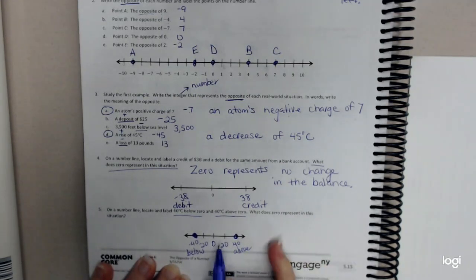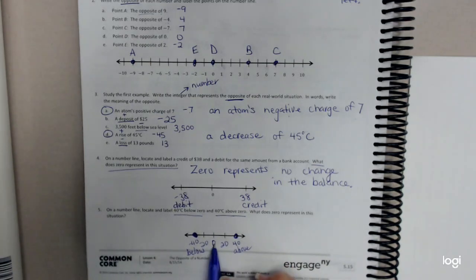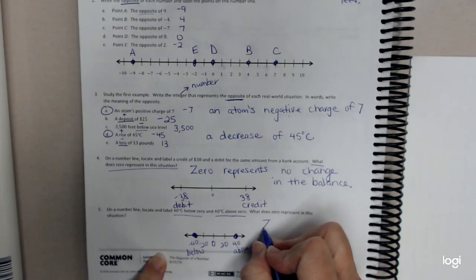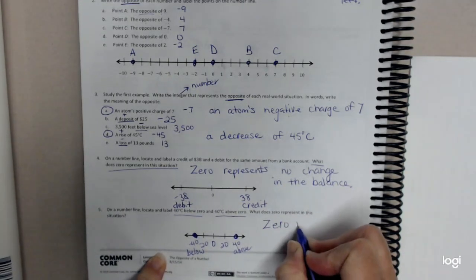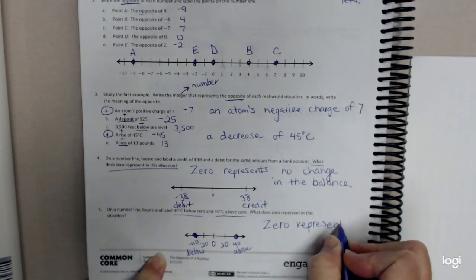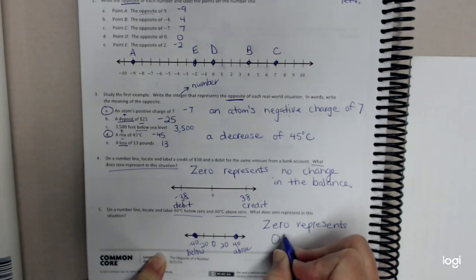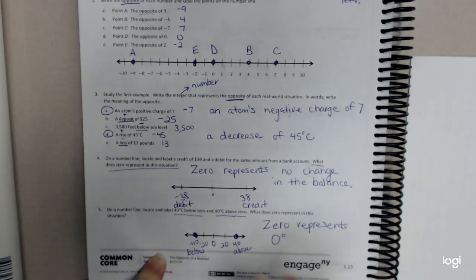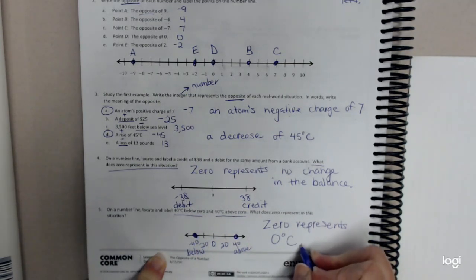What does 0 represent? 0 this time. We're not talking money. What does 0 represent? 0 represents 0 degrees. So we're going to write 0 represents 0 degrees, and we do know it's in Celsius, so we're going to label it Celsius.